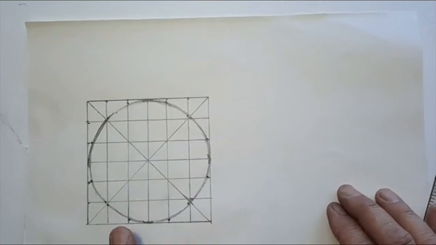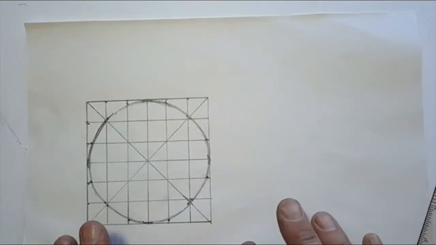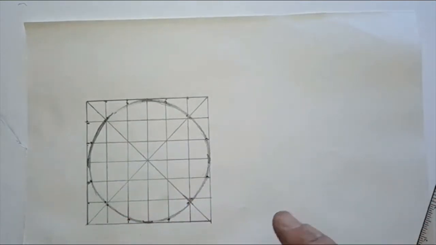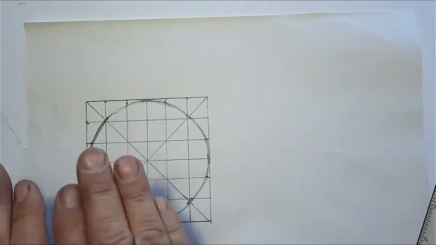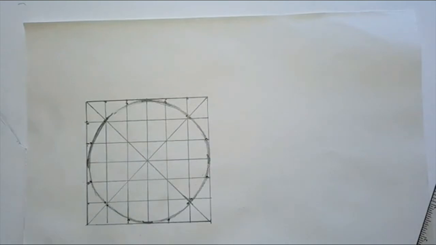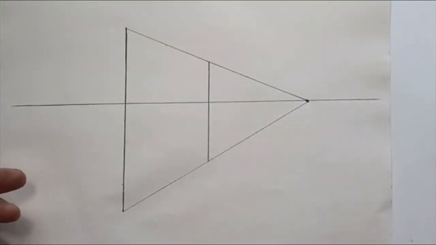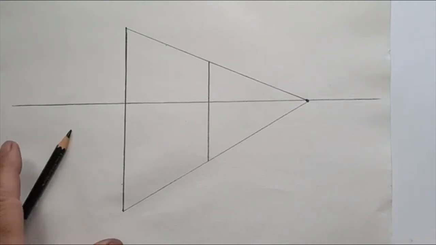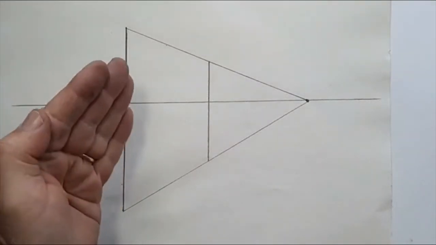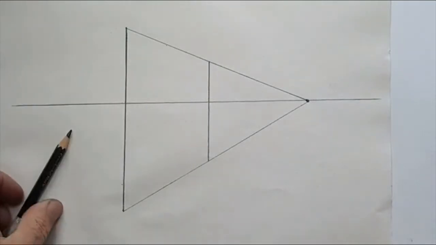Now, the reason I'm showing you this is when we come now next to how do we tilt a circle in space, if you like, in perspective. In this case, this diagram, what we're going to do here is try to create a circle in space, tilted in and back into perspective.